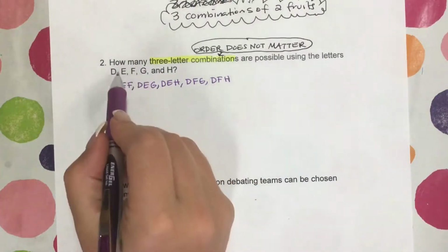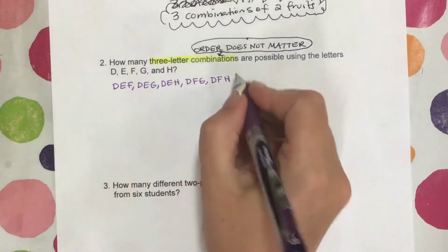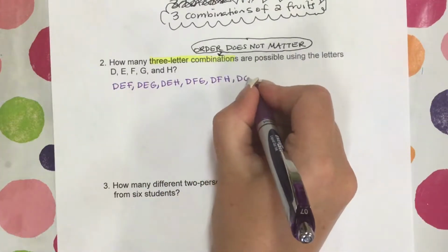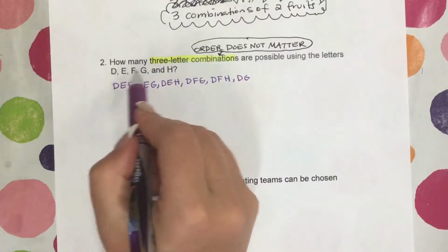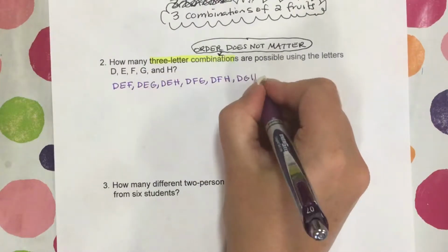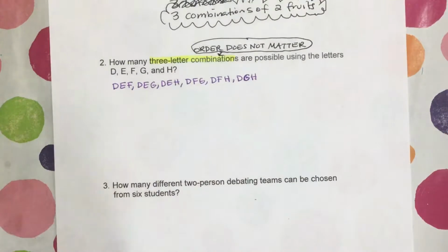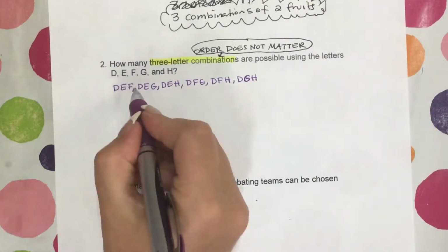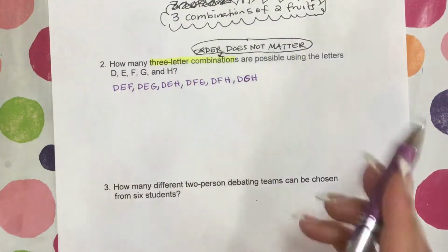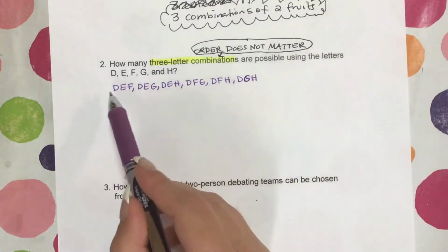And now we're going to switch it and make it D, G, and there's really only one, D, G, H. And that's the last combination that involves a D. And notice that all of these have a D. So those are all the combinations that involve a D.